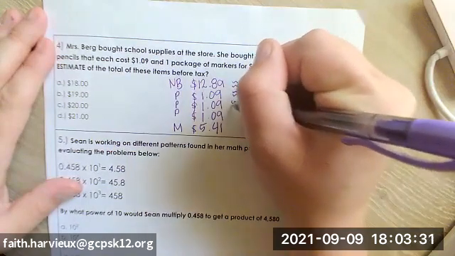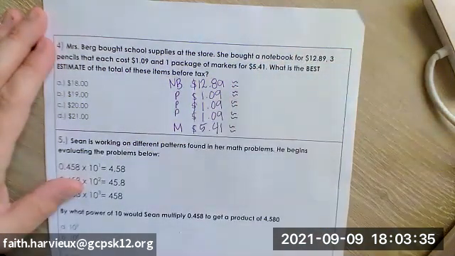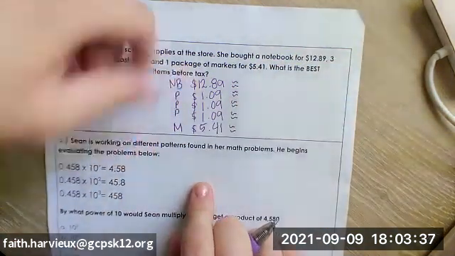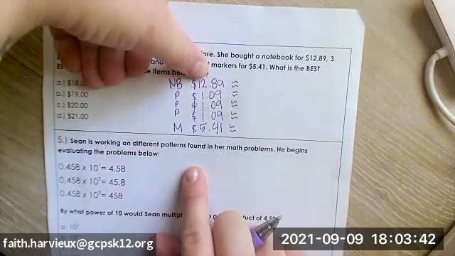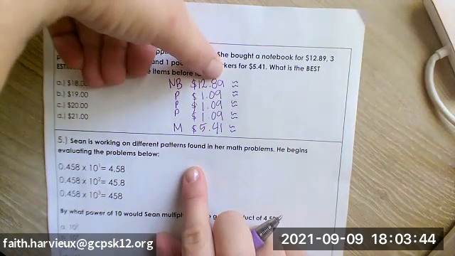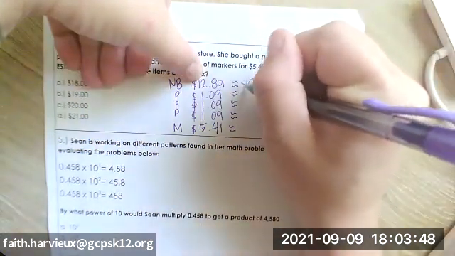Great. So now let's figure out how we could round these. If I'm rounding this one, I'm going to try to figure out what it's closer to. Is it closer to 12 or is it closer to 13? Well, if I look next door, I see an 8. So this is definitely closer to $13.